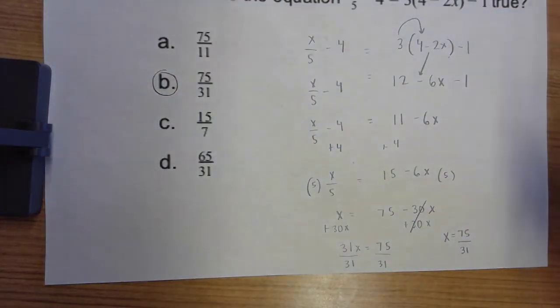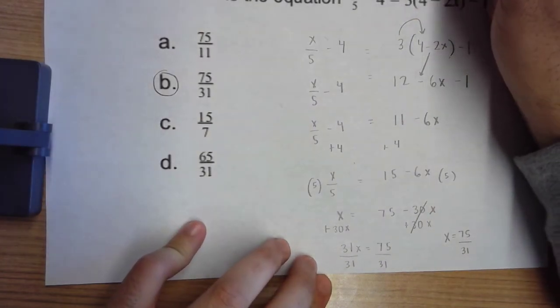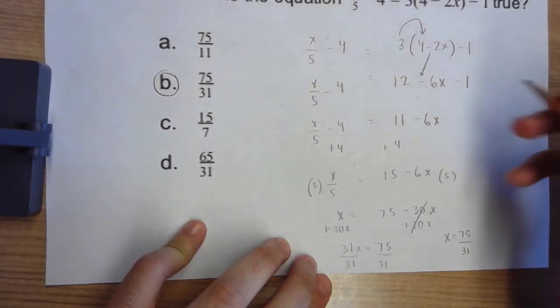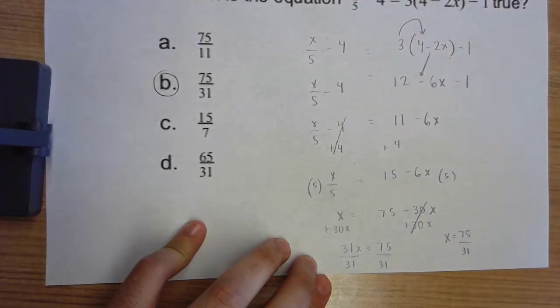Now, there's a couple different ways that you can go about this. We can definitely talk a little bit more in person, but the goal is distribute correctly, compare them by doing inverse operations as such, combine the like terms, and then you can check your work.